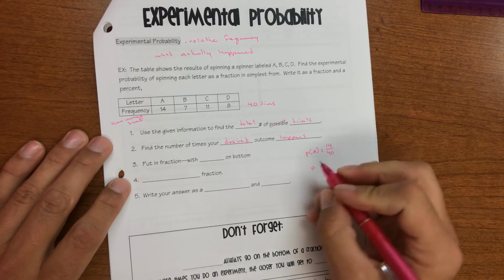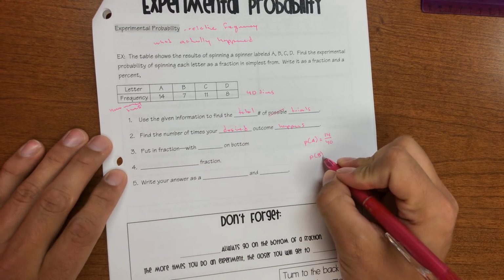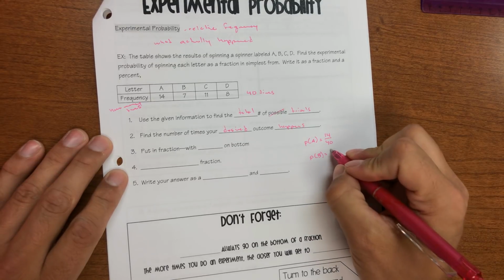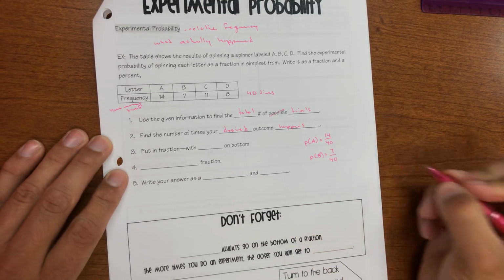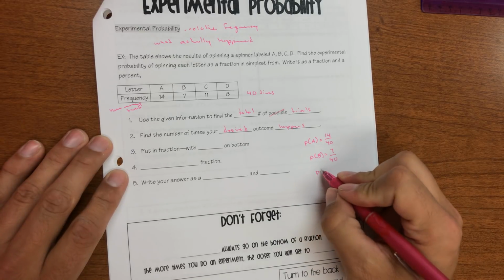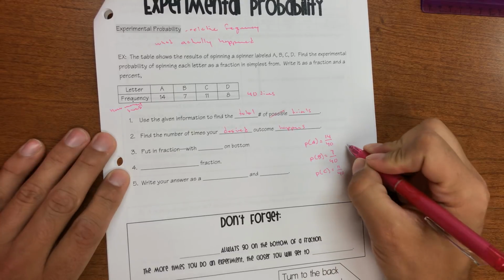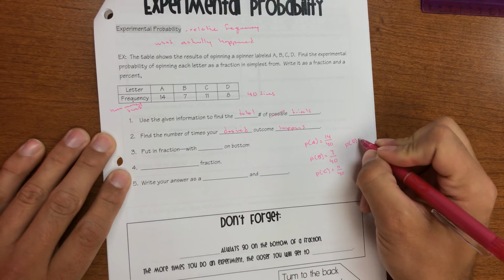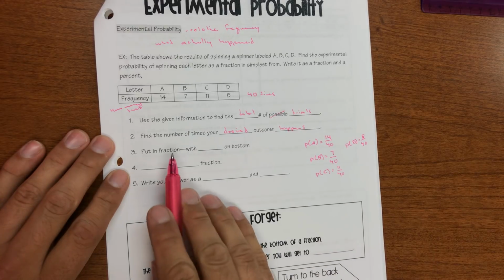The probability of B, the probability of spinning a B, our experimental probability, we got 7 B's out of 40 spins. The probability of C, we got 11 out of 40. And the probability of D, we got 8 out of 40 spins. Okay, and that's step 3.